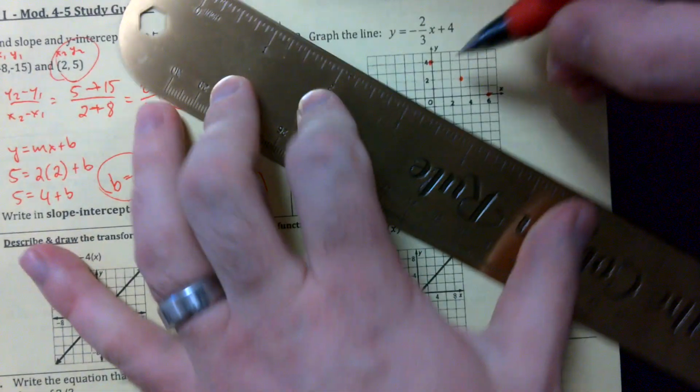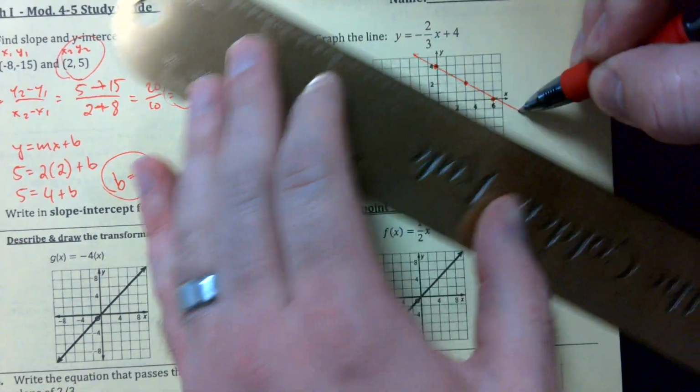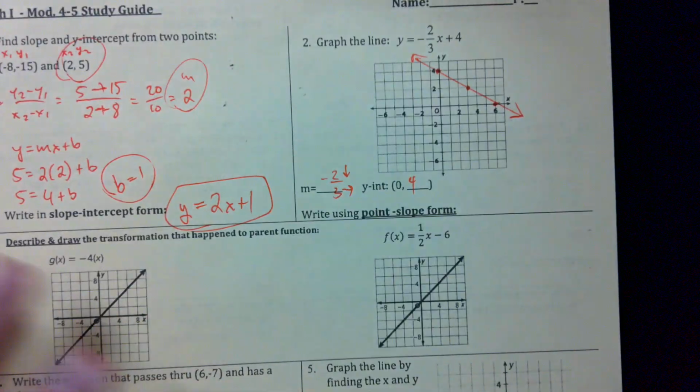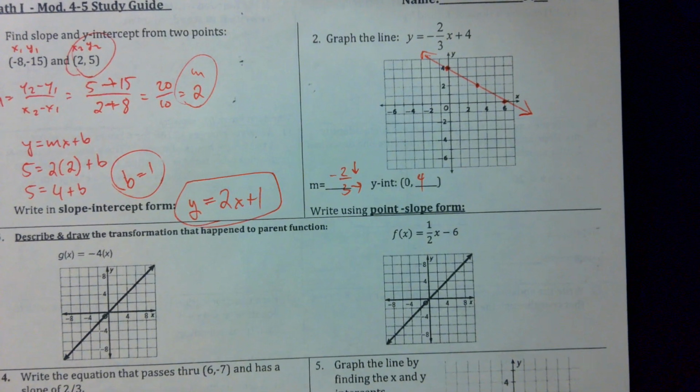I'll use my ruler so you guys don't yell at me to make my nice straight line. Just like that. Was there a question back there or no? No? Okay.